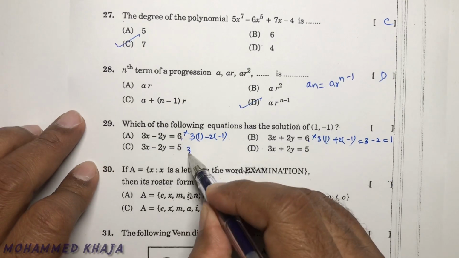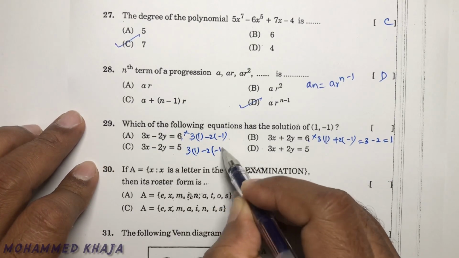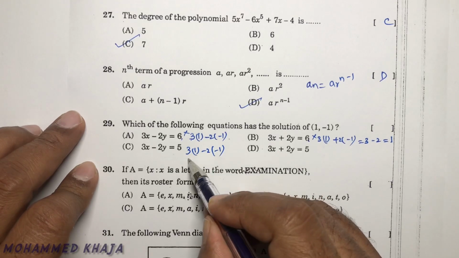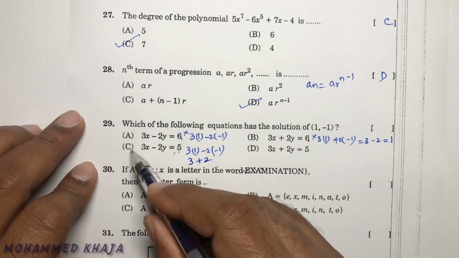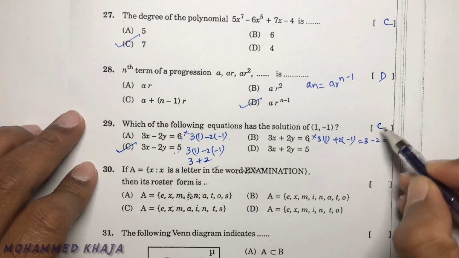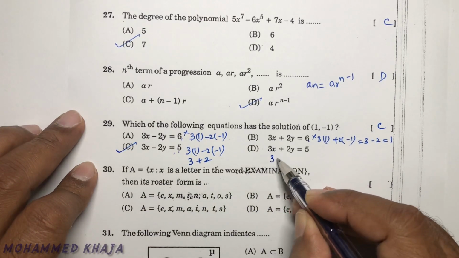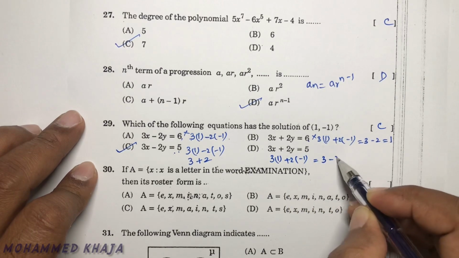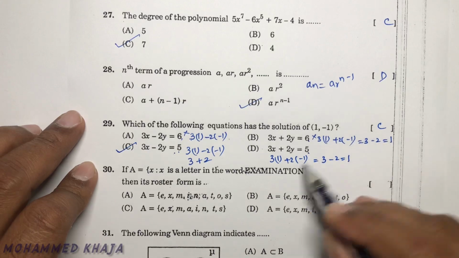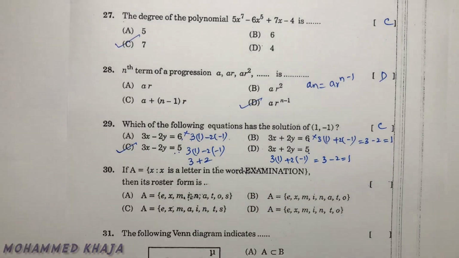Here you try 3 into 1 minus 2 into minus 1. So 3 plus 2, 5. So here the correct option is C. If you want, you can check here. 3 into 1 plus 2 into minus 1, which is 3 minus 2, which is 1, but here it is 5. So the correct option is C.